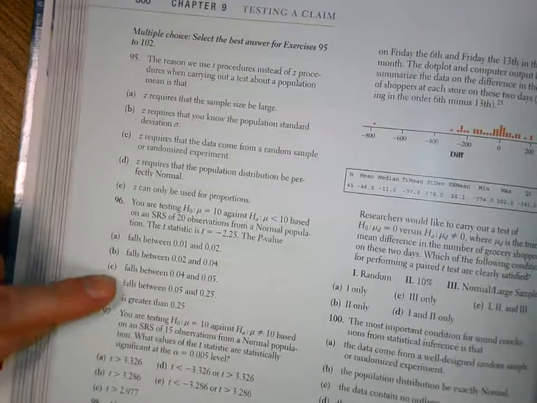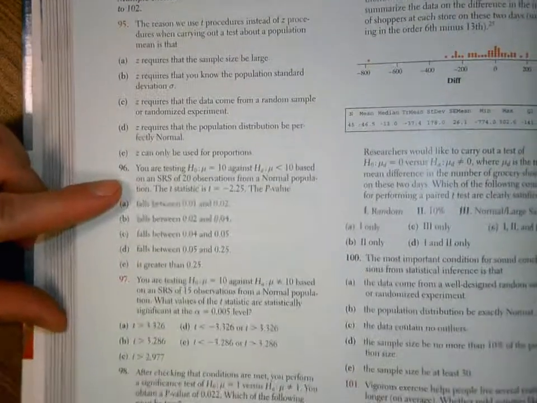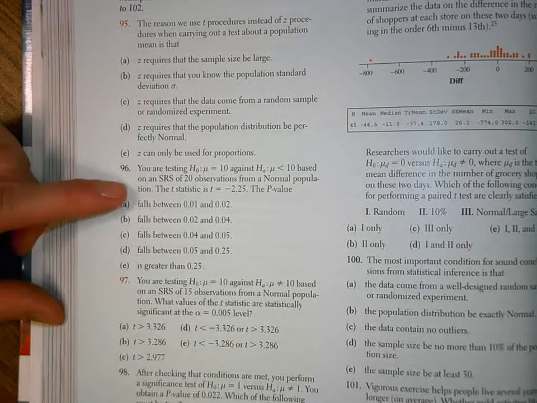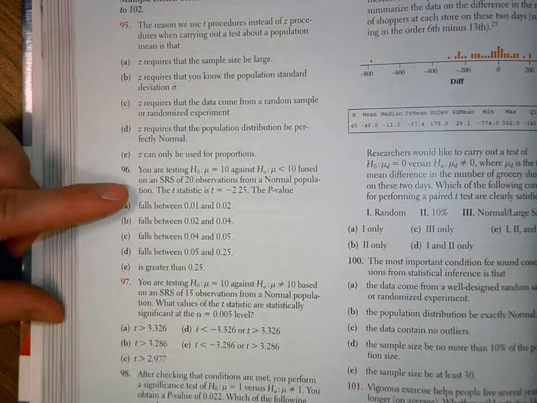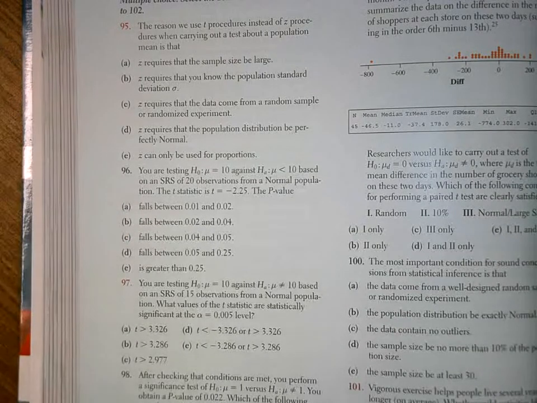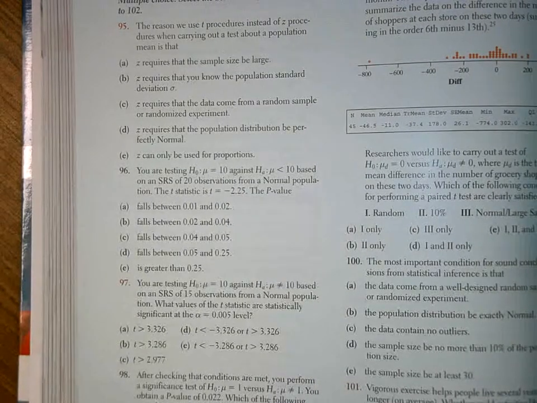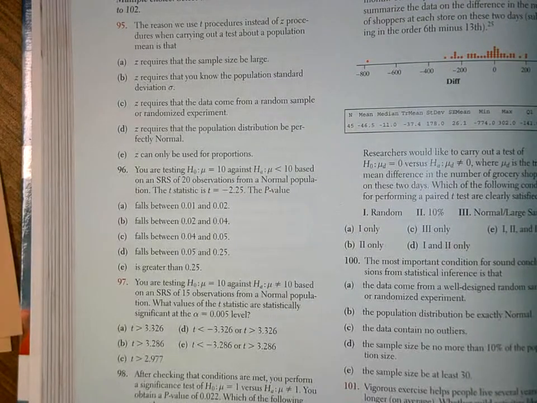Did we do all of them? 96. You are testing the null that mu equals 10 against mu is less than 10. Simple random sample of 20. You got a t-score and a p-value. And we look on the table and look at the range. I promised you they give you a range. So you flip to the table. You just have to look all this stuff up.